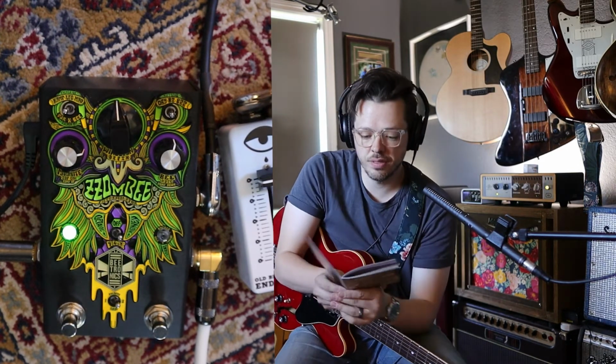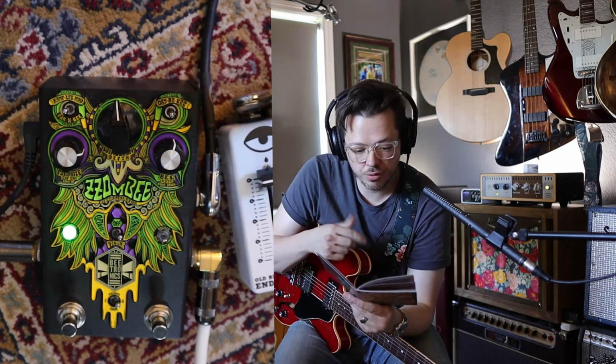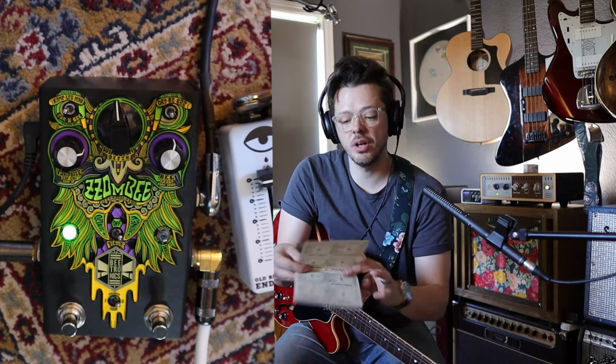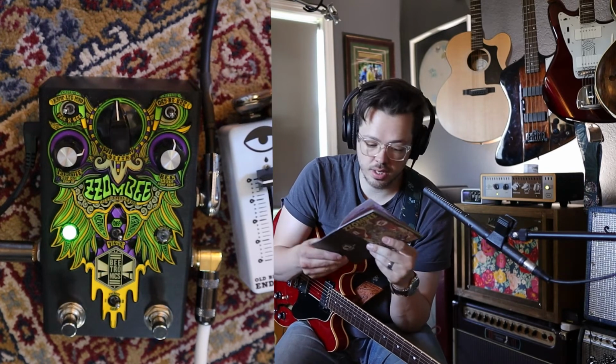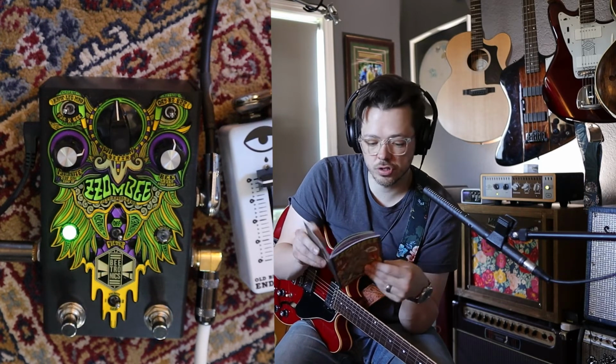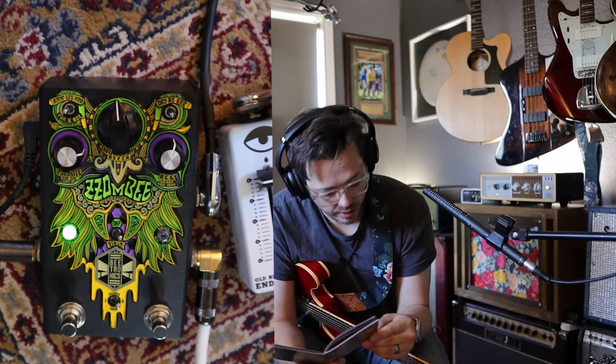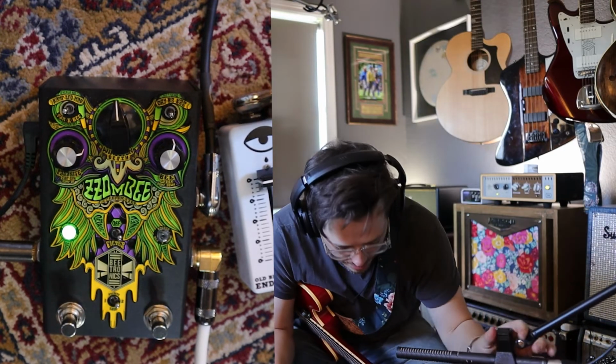Okay, so for the last couple of things that I want to do, I'm going to go through 2 or 3 of these presets that they included in the manual. I'm going to grab a few of them and just see what it sounds like because it's going to be fun. So let's start with the first one because, you know, it's first. So let's go through and set everything up.